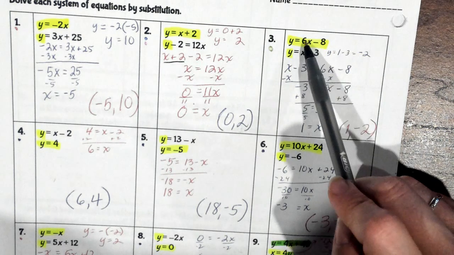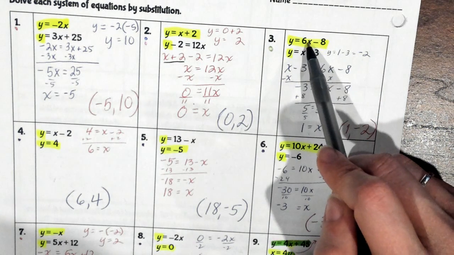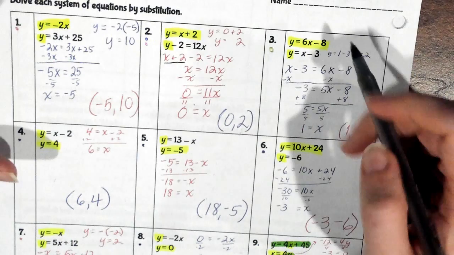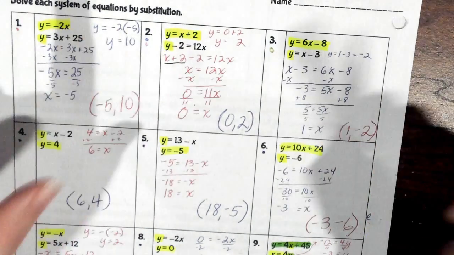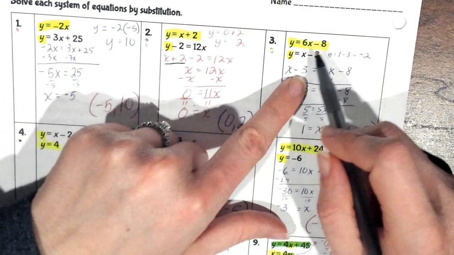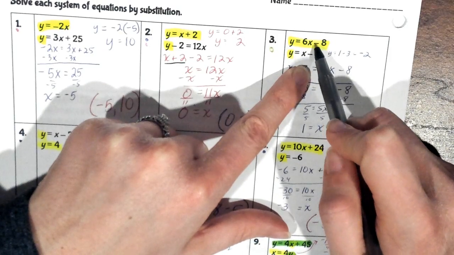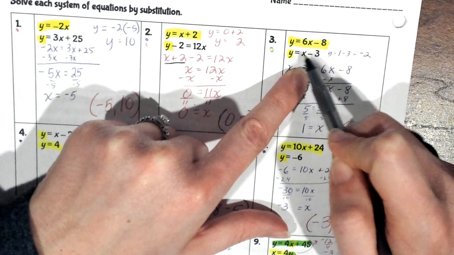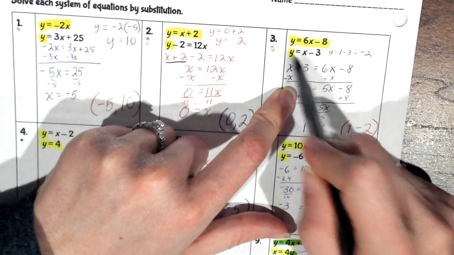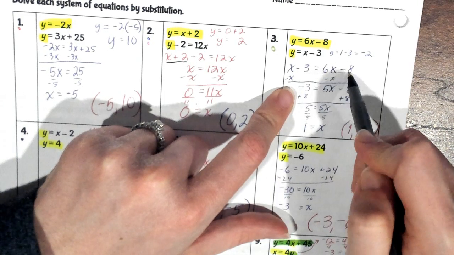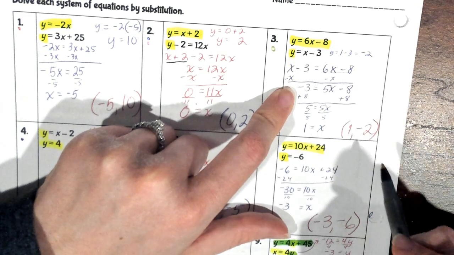On the next one, I plugged in 6x minus 8 for y here. I didn't write these out, and I'm not sure why it's flip-flopped here. I would have written it out as 6x minus 8 here equals x minus 3. This is just flip-flopped from it. I had my y on this side here, and then this part over here.